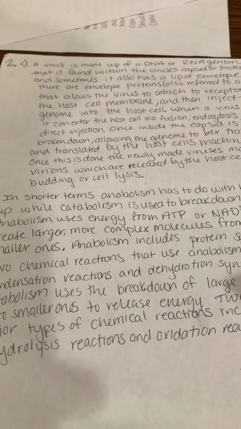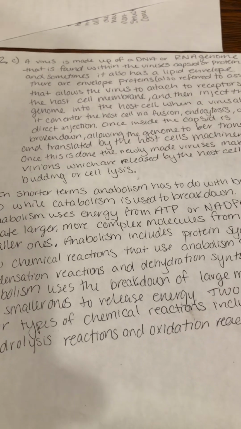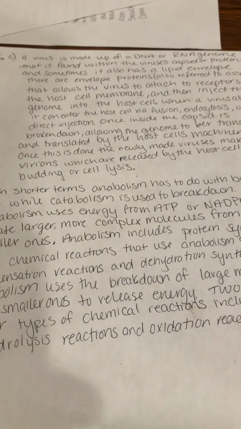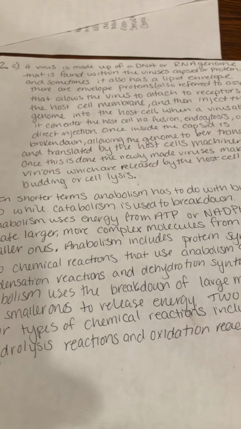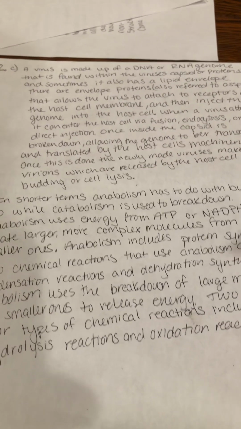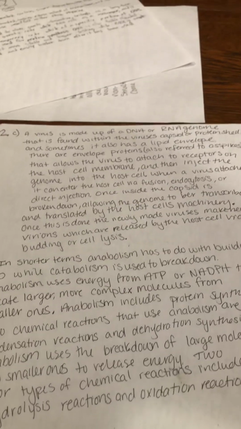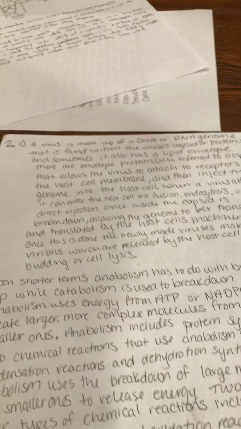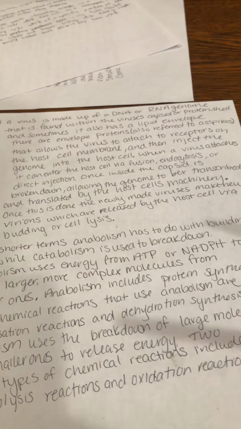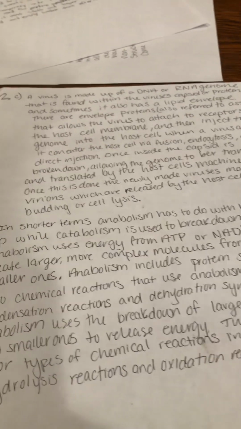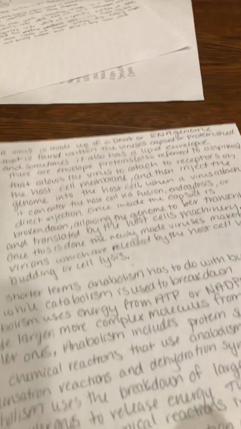Anabolism includes protein synthesis, and chemical reactions that use anabolism are condensation reactions and dehydration synthesis. Catabolism uses the breakdown of a larger molecule into smaller ones to release energy, with major types of chemical reactions including hydrolysis.